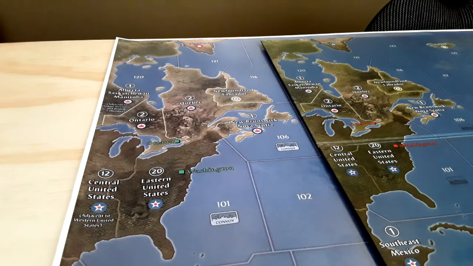Now, even though this map is designed by a friend of mine, I am still going to be critical about things, and I'm going to still point out things I like and things that could be improved on it. But overall, yeah, I think I've got to just be very honest with my thoughts.